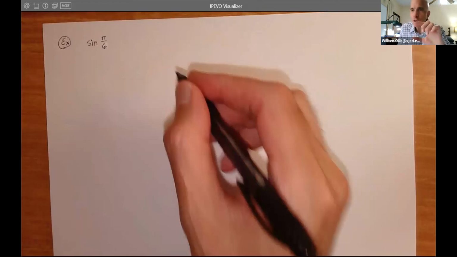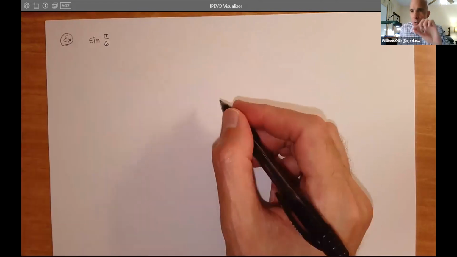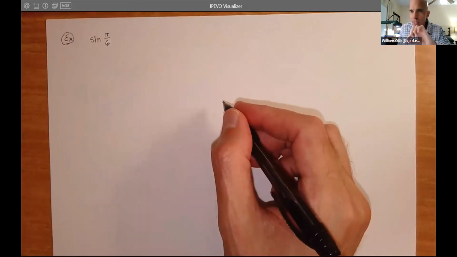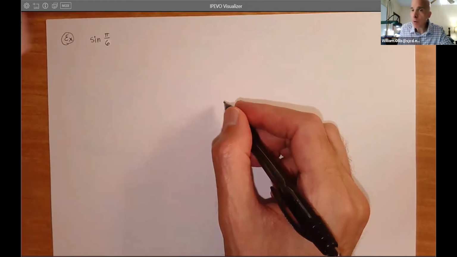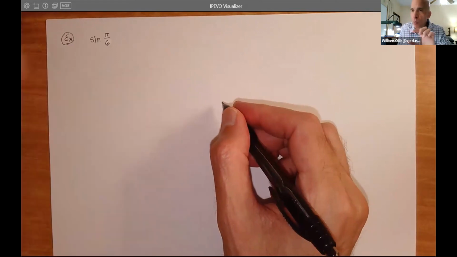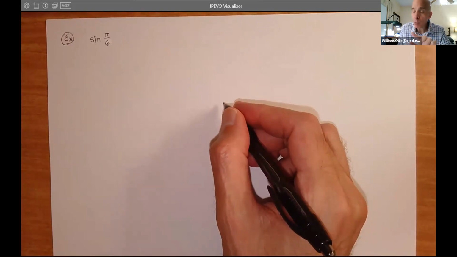I want to make it a little more interesting, and then I'll do that one. So we have this measurement along the unit circle from 1, 0, a distance of pi over 6. Now we know from our unit circle that where that particular t value, pi over 6, terminates is at the point square root of 3 over 2, 1/2.